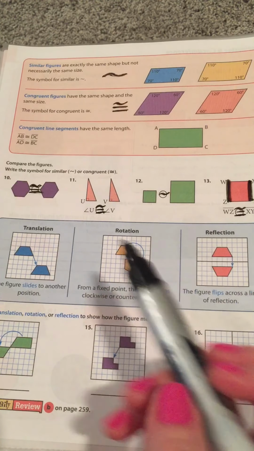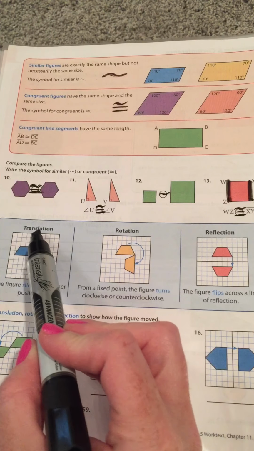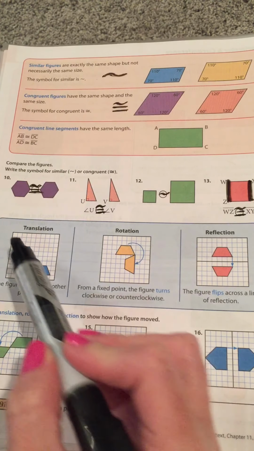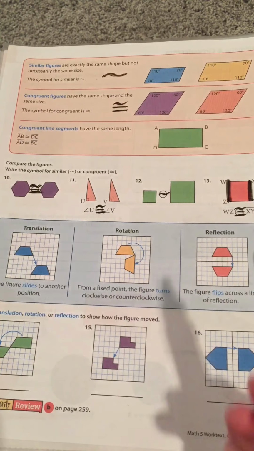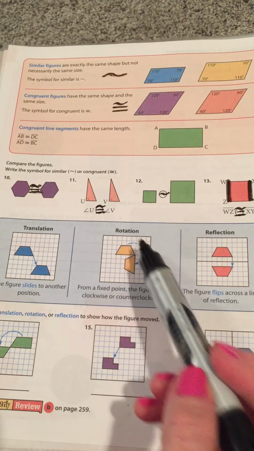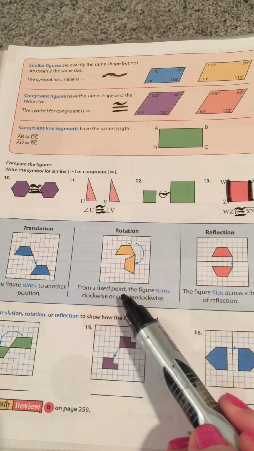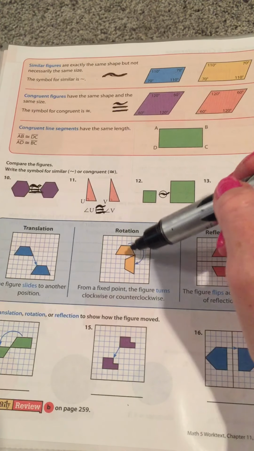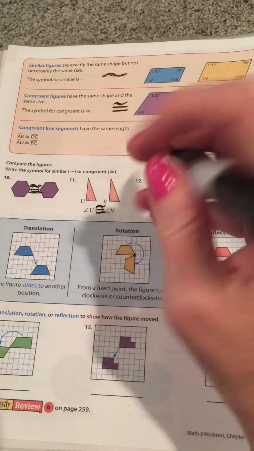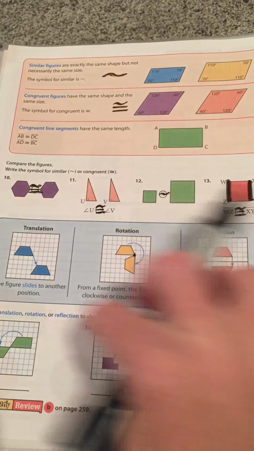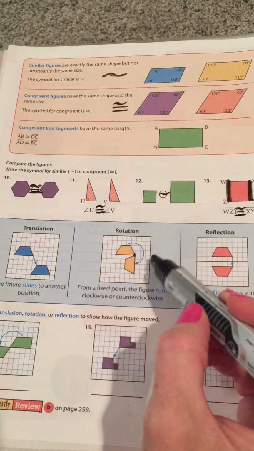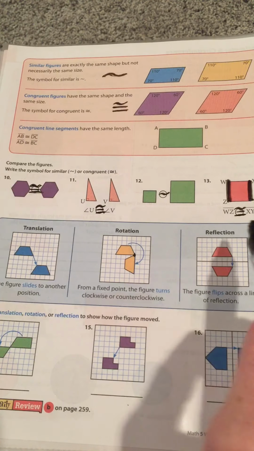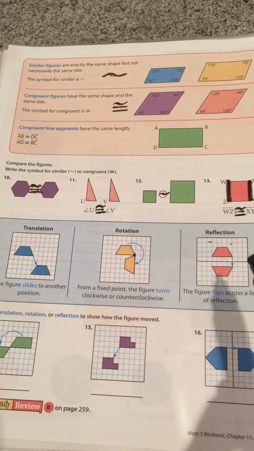Now, if you look here in your blue box, we're going to be talking about shapes and their positions. So this is called a translation, and that's when the figure slides to another position. You just move it down, or you may move it up. You're sliding it. A rotation means that it's from a fixed point. The figure turns clockwise or counterclockwise. So pretend like I took a pin and I stuck it here in this corner, and then I could slide it or I could sling it around. And it even shows with that little half circle with an arrow. That is a rotation.